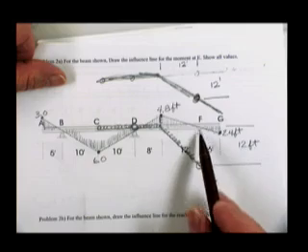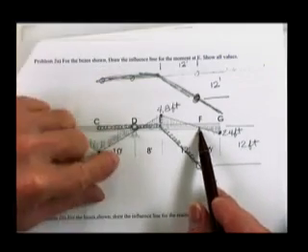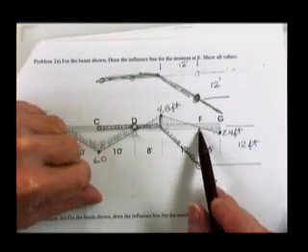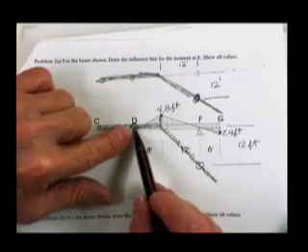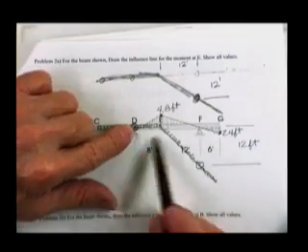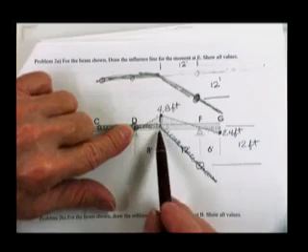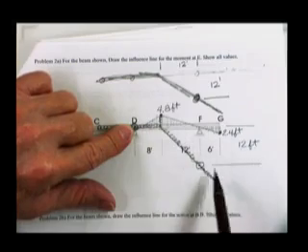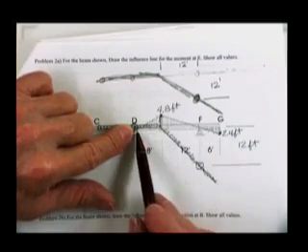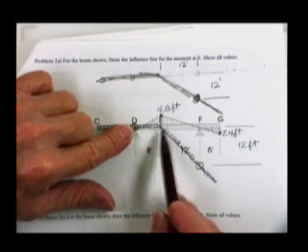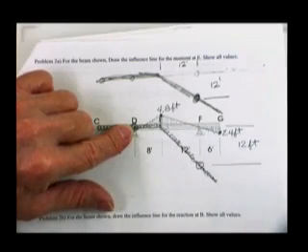Once you roll this piece up 12 feet, you're rolling it about point D. This point E is going to roll up also. However, it won't roll up as high as this one moves up, because it's not as far from the rolling point.